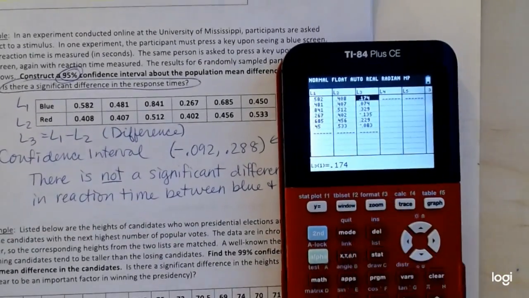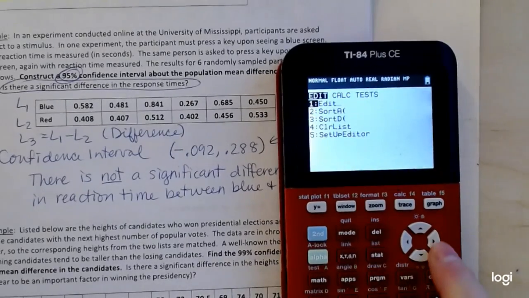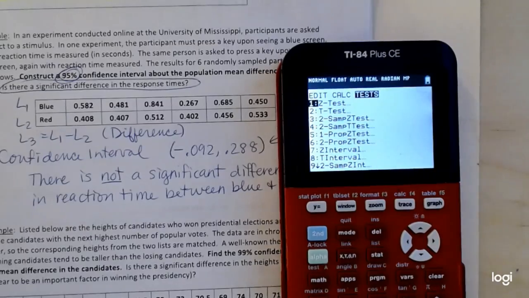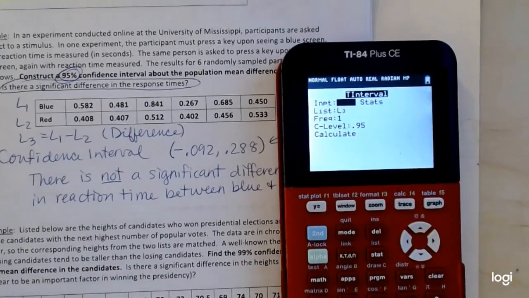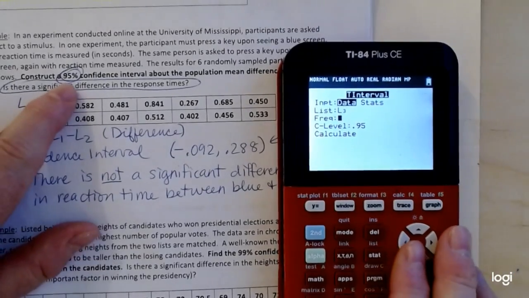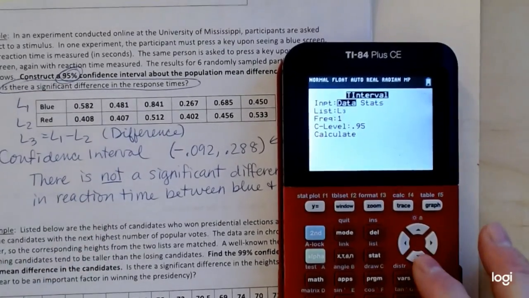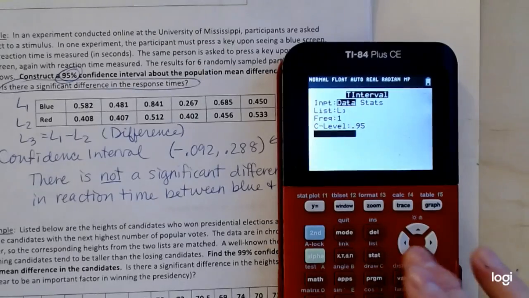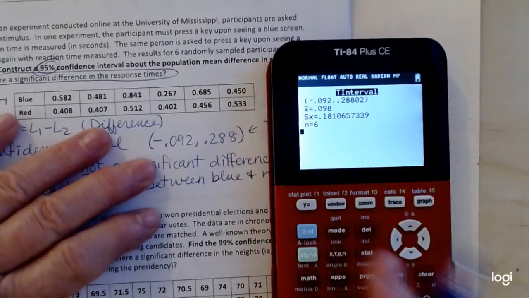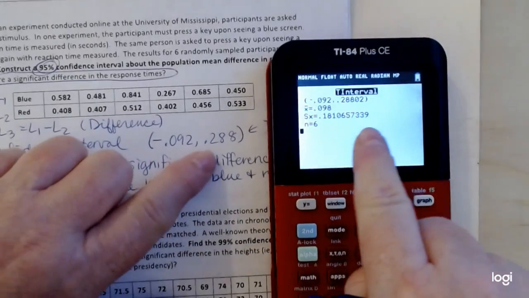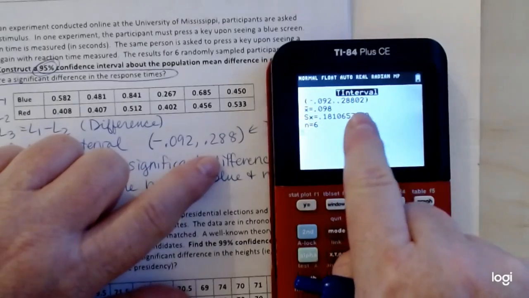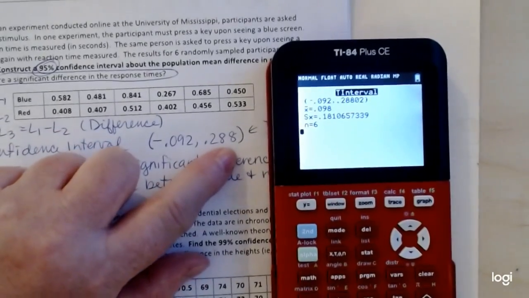This is a T interval, so we quit, stat, test, T interval is number 8. The input is data again. The list is list 3, and we're doing a 95% confidence interval. So we have negative 0.092 and positive 0.28802, which we round off to 0.288.